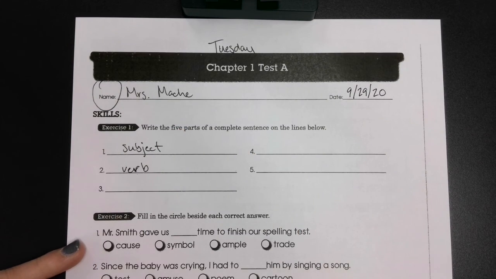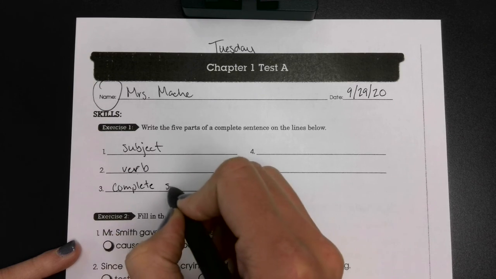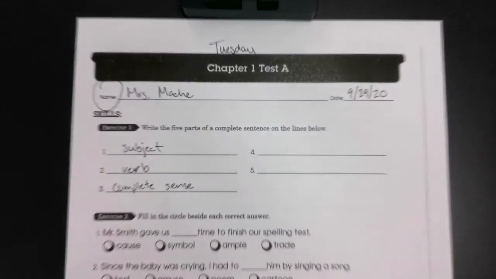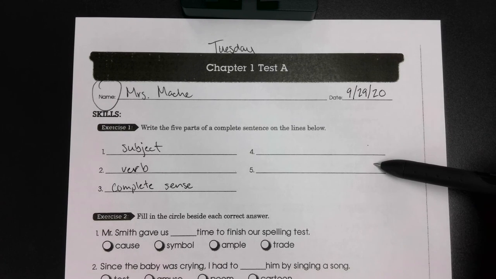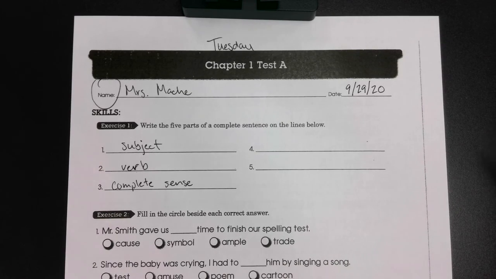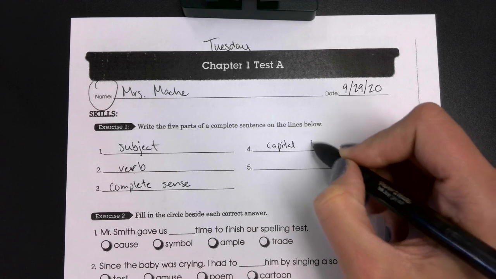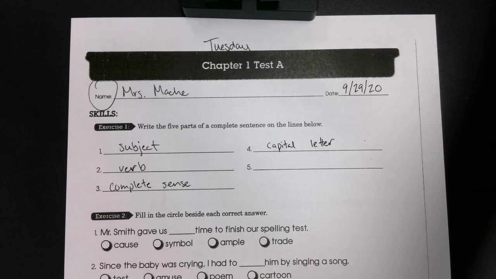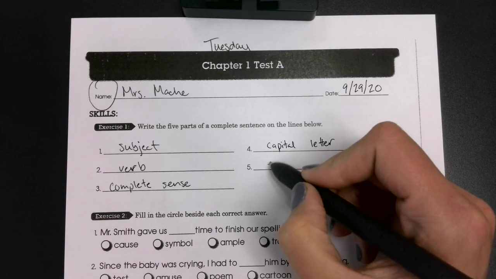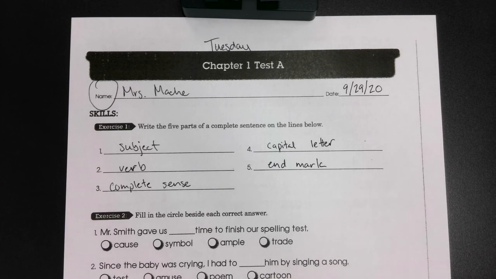It makes sense. Remember we called that one complete sense? Sense with every word. Add a capital letter, add a punctuation mark, and now our sentence has all its parts. So capital letter. And then we also need a punctuation mark. A lot of times we just call that an end mark. Capital letter and an end mark too.